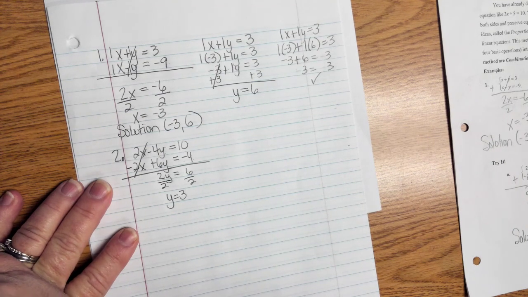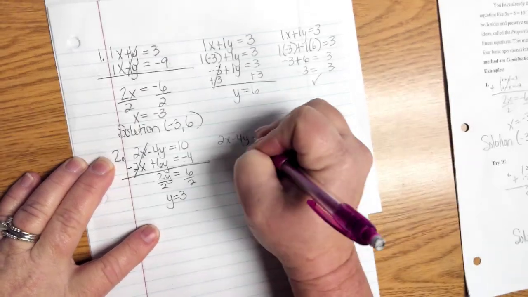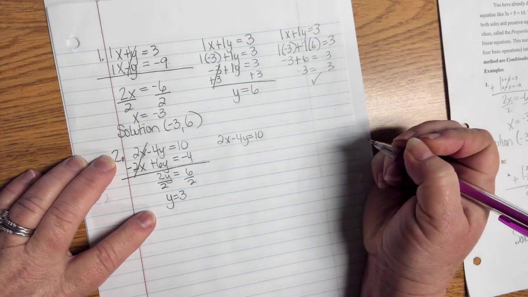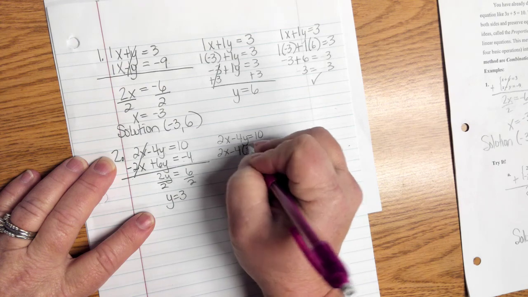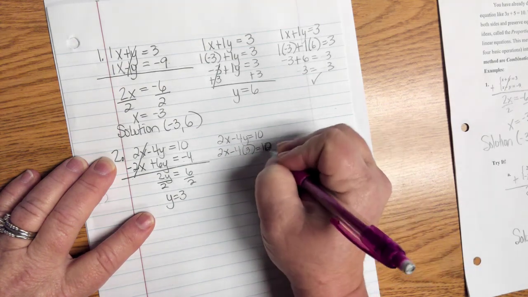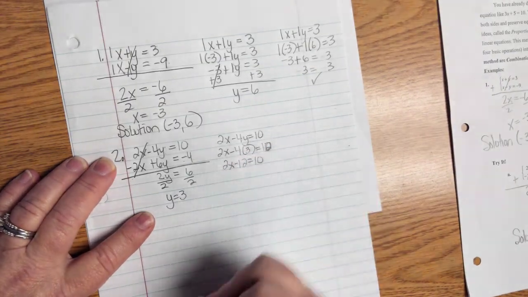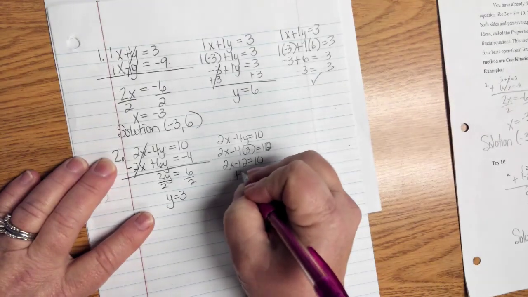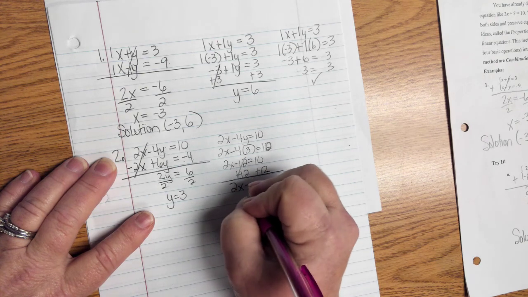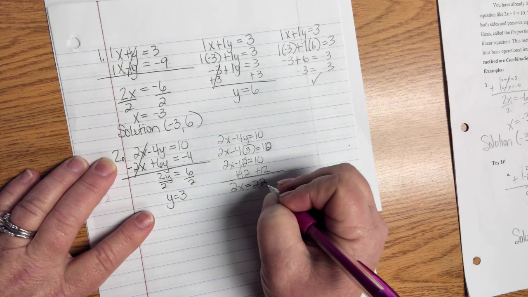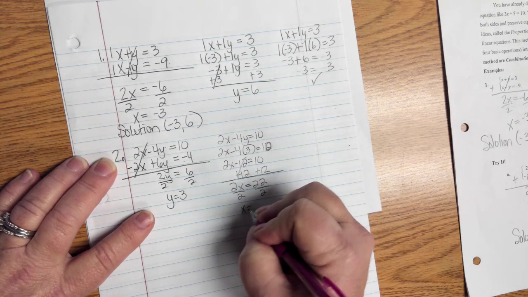Okay. So then let's go and put this in. I've got 2x minus 4y is equal to 10. I'm going to sub my 3 in for y. I've got 2x minus 4 times 3 is equal to 10. And I get 2x minus 12 is equal to 10. I'm going to add 12 to both sides, and I get 2x is equal to 22. Divide by 2, and I get x is equal to 11.